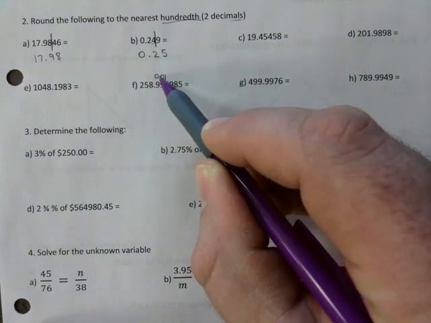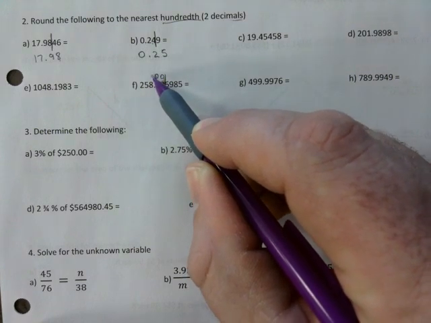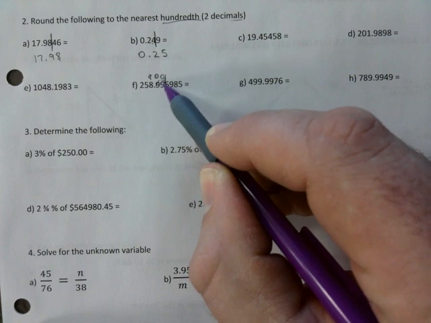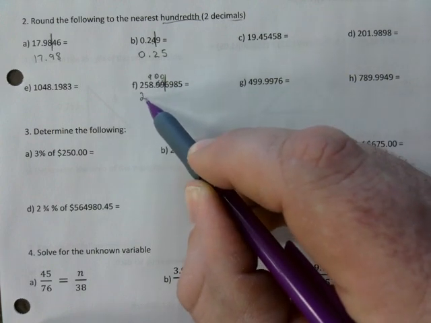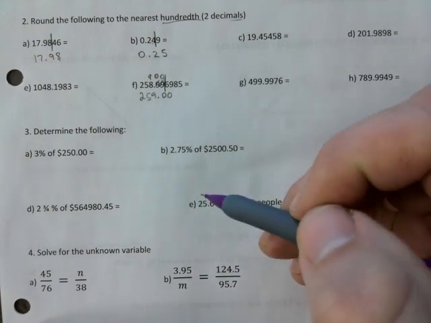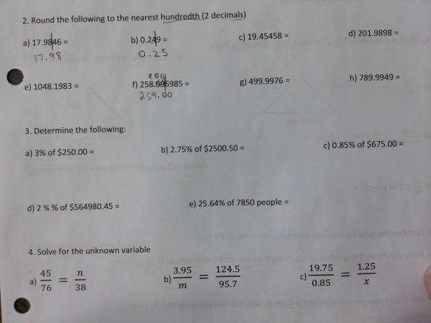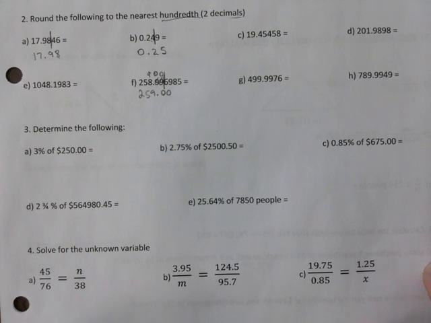That also turns to 10, and then you bump this one to a 9. So basically, this turns out to be 259.00. Okay, I will leave the rest up to you.